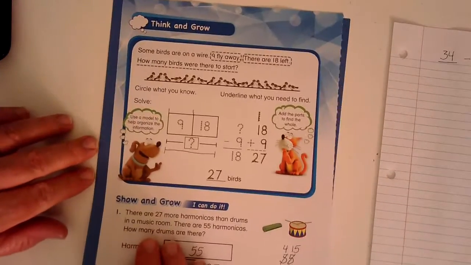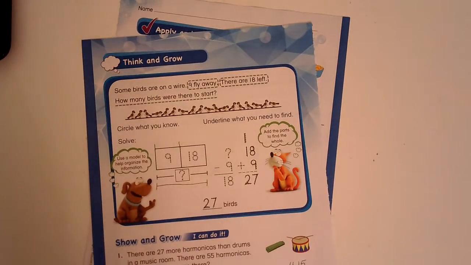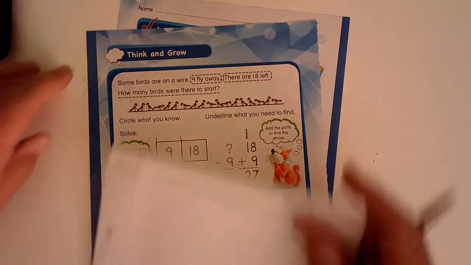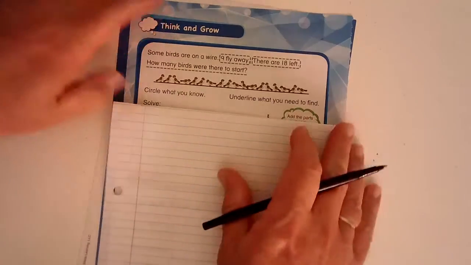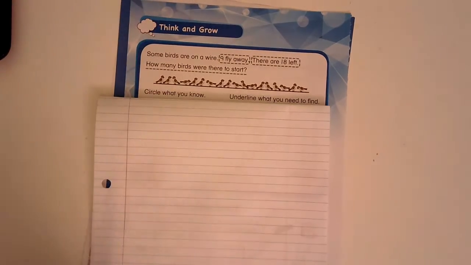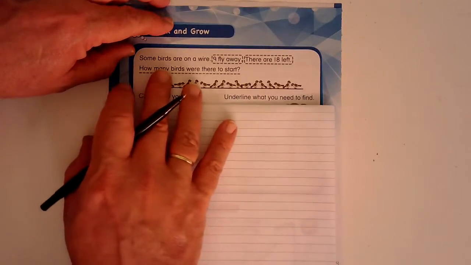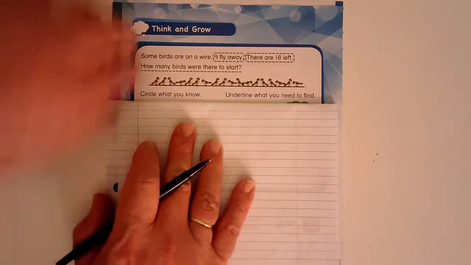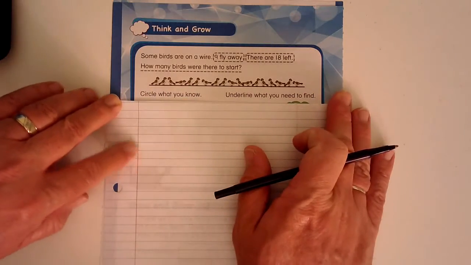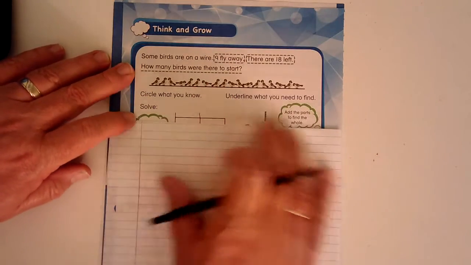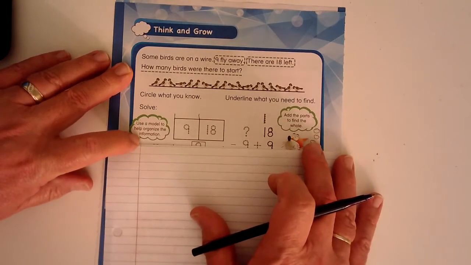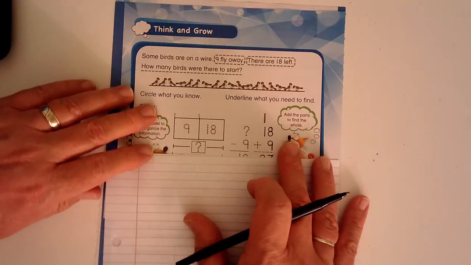All right, so let's take a look at the other side. I have some birds on a wire, and 9 fly away. There are 18 left. How many birds were there to start? Now, they drew a nice little picture here. I want to show you this.